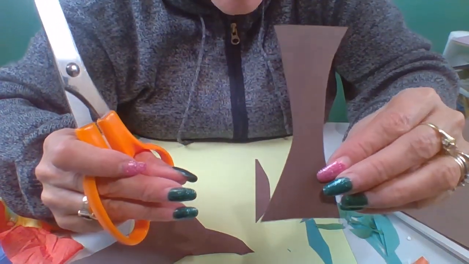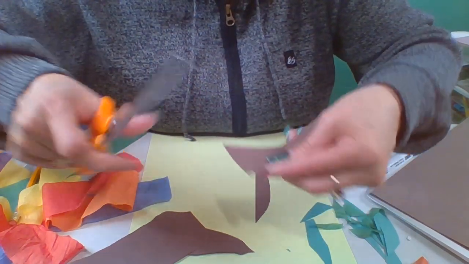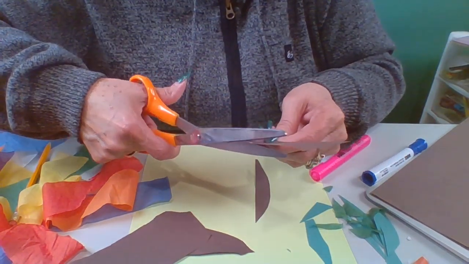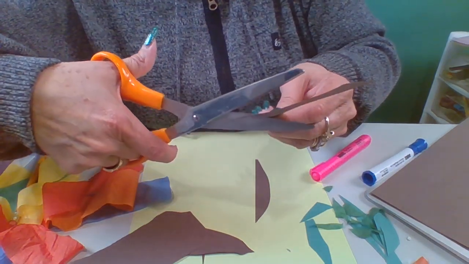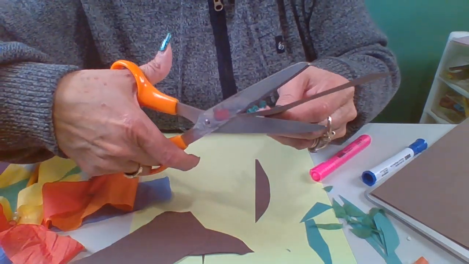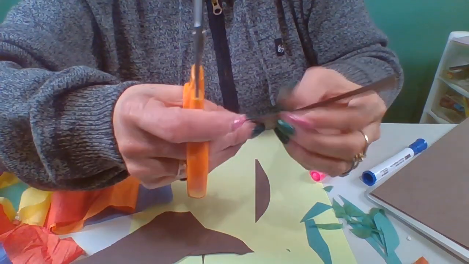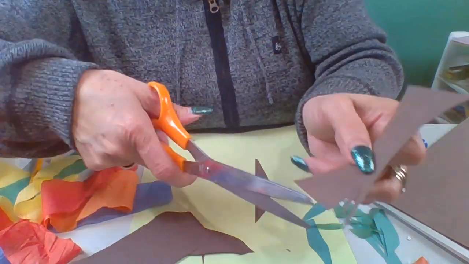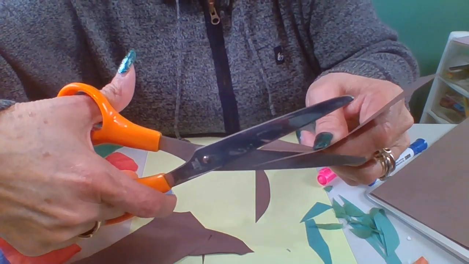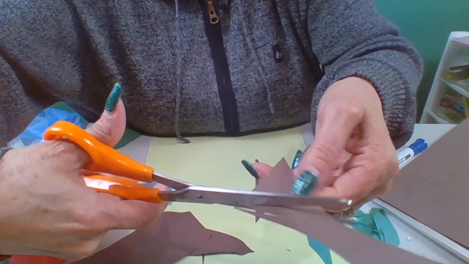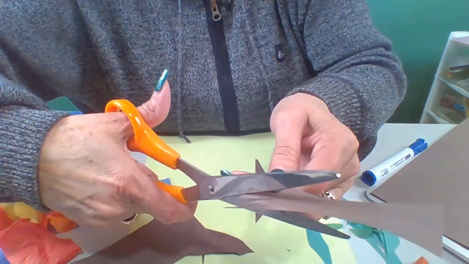That's a tree, guys. Now to make the roots of my tree, I am going to cut like this, okay? And then you take one out. Go in, cut one out. So you can leave the roots. You see, guys? Cut in an angle like this, and then cut like that.